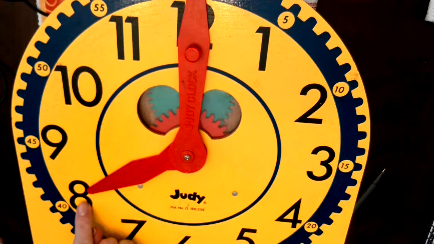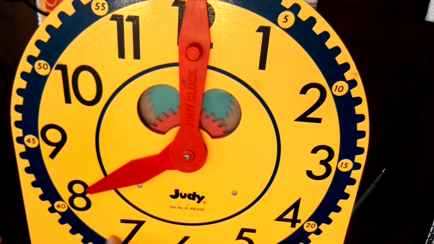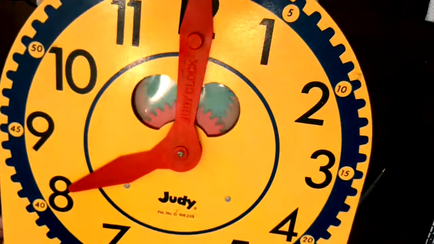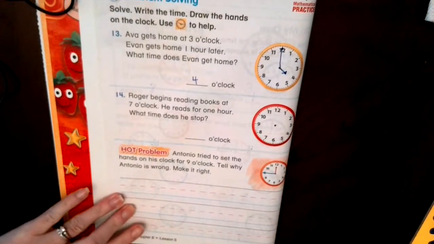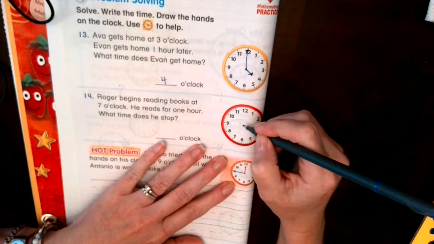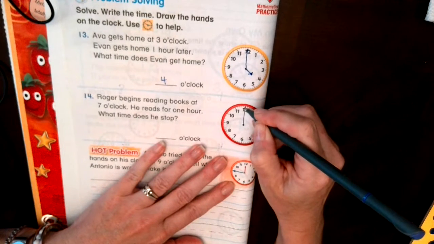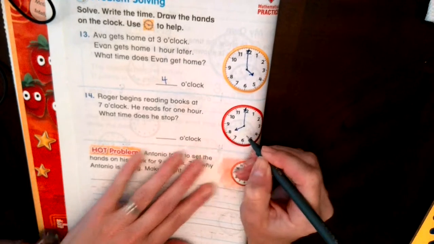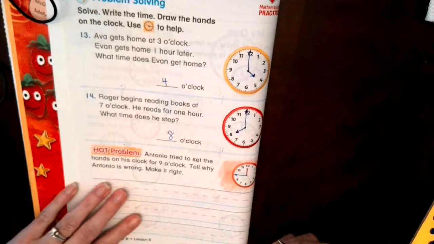And where does the hour hand go? To the 8. It just moves one space. 1 hour is one space. So he is done at 8 o'clock. Now let's make our clock show 8 o'clock. The minute hand is the long hand, goes all the way up to the 12. And the hour hand is the short hand, that points at the 8. And then we can write 8 o'clock.